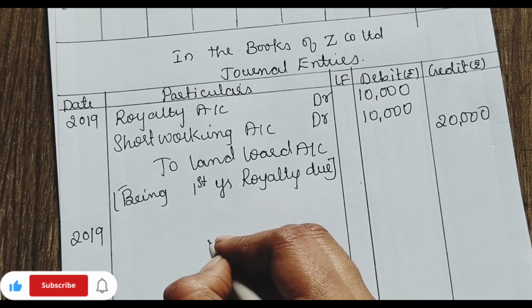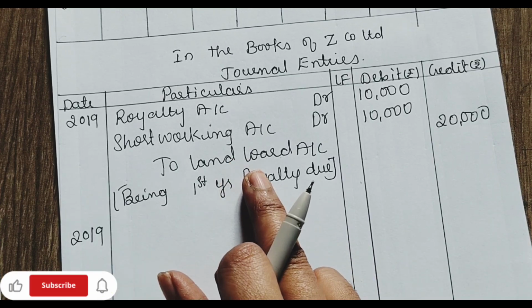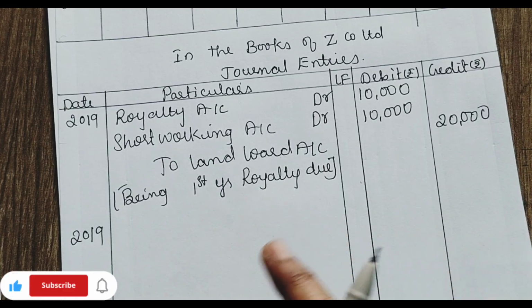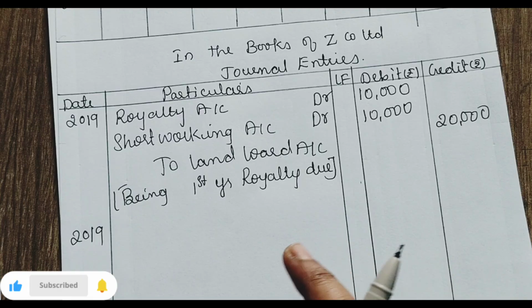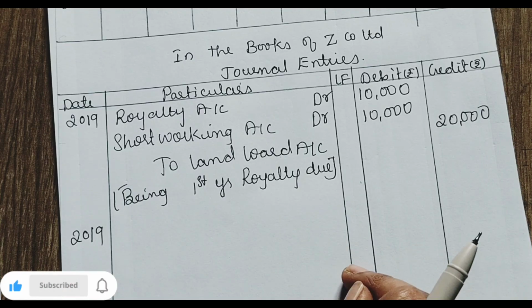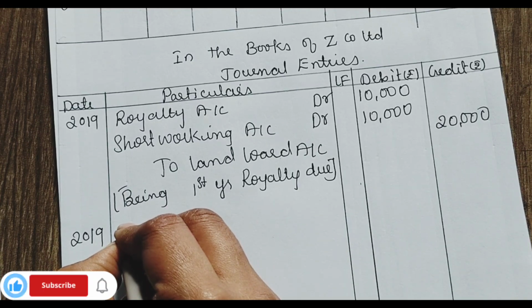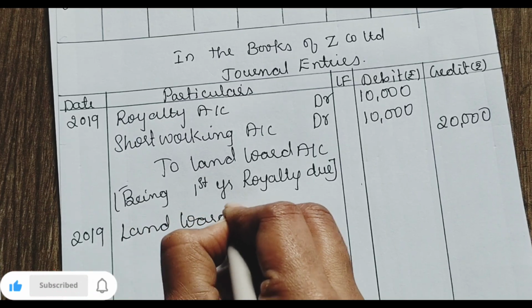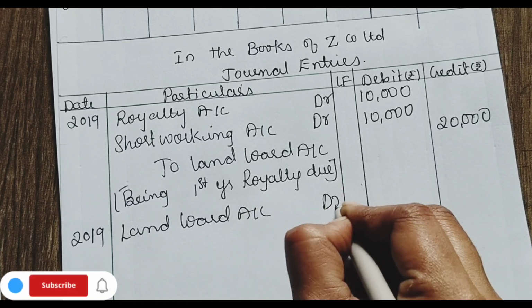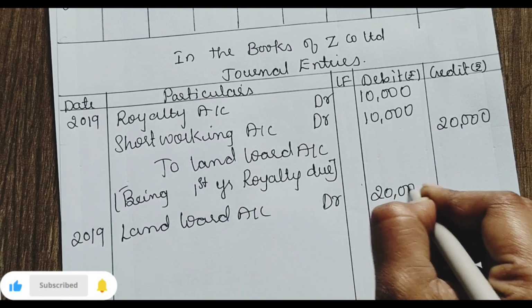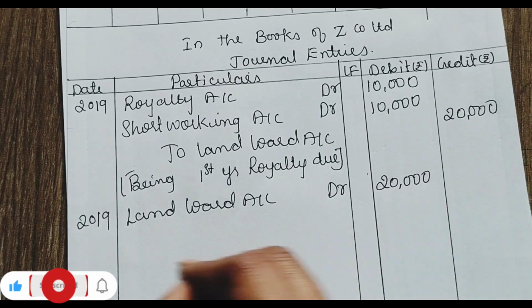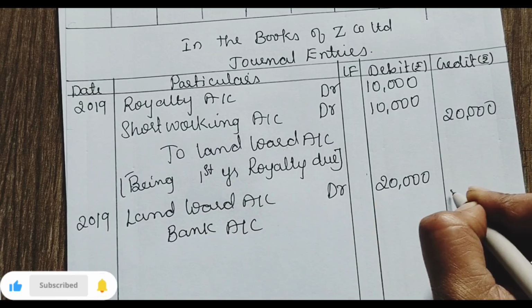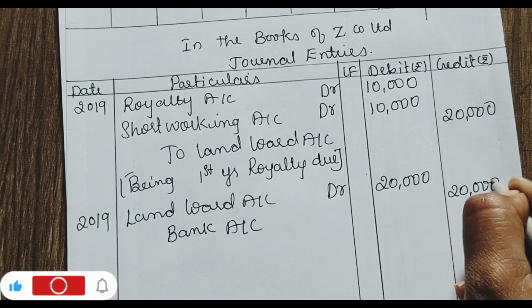Now to whom are you making payment? To the landlord, so he is the receiver. Landlord is a personal account. What is the rule of personal account? Debit the receiver, credit the giver. Debiting the receiver. Who is the receiver? Landlord account. Landlord account debit 20,000, and you are making payment through bank. Bank account you are crediting.